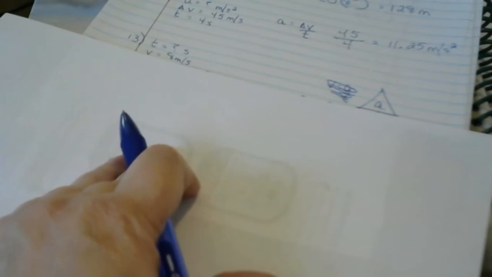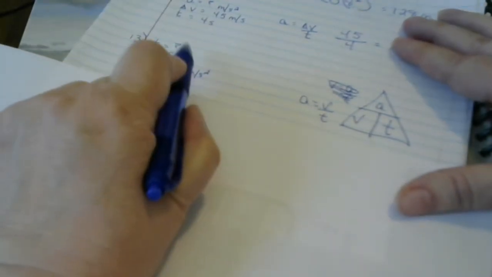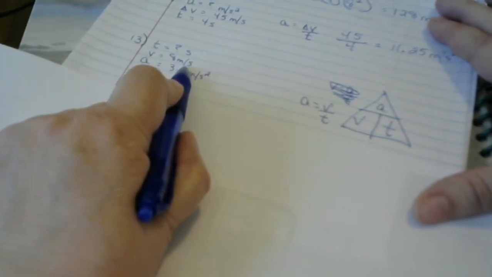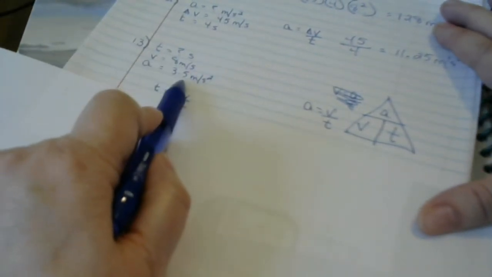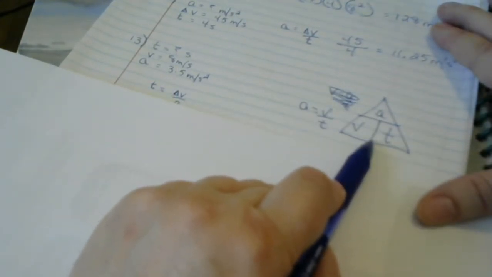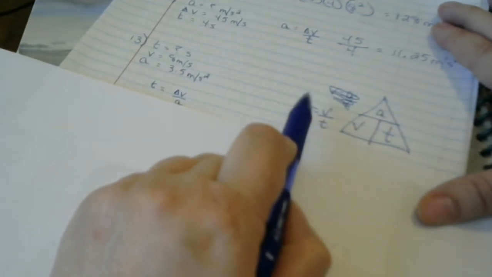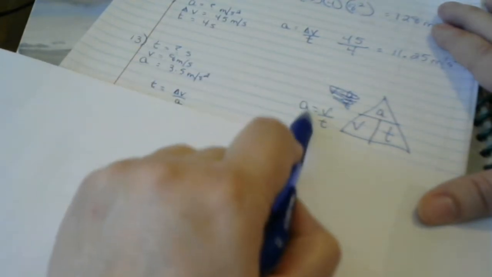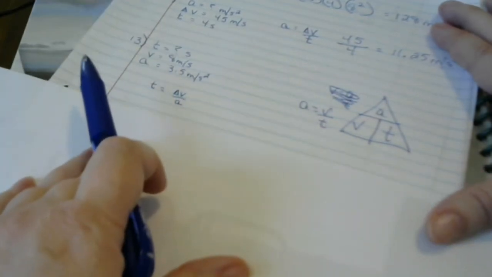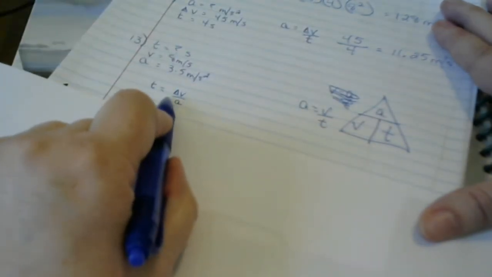All right, so you have your time, you're trying to find that. Velocity is 8 meters per second. Your acceleration is 3.5 meters per second squared. So looking at your formula, you try to find the one that has all this in it. And this is the formula you're going to find. Okay? But you're looking for time. So because of that, time is velocity over acceleration. So that's what you've got right here.